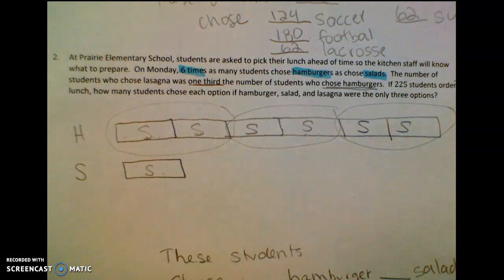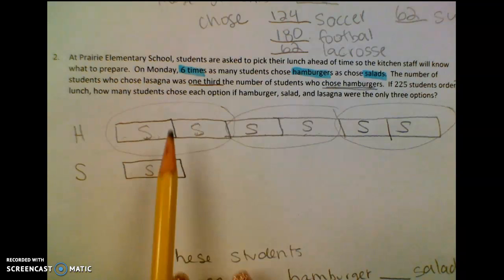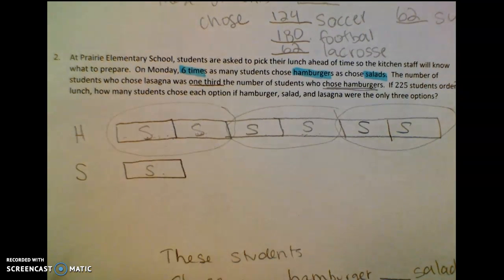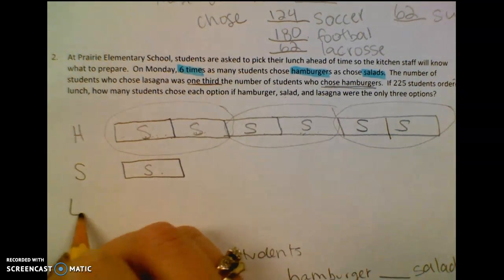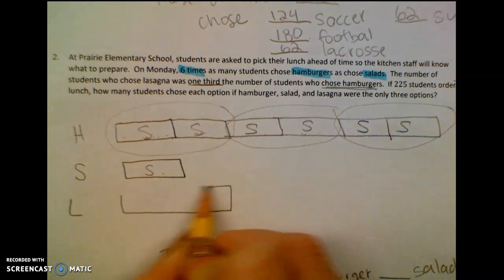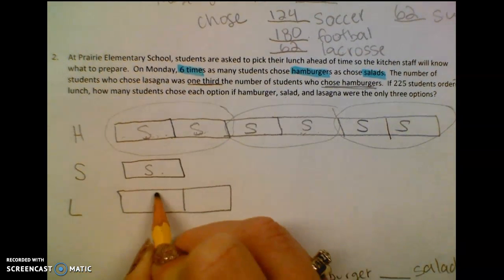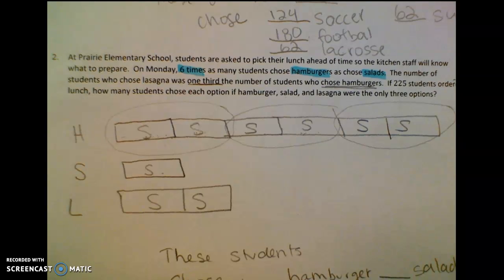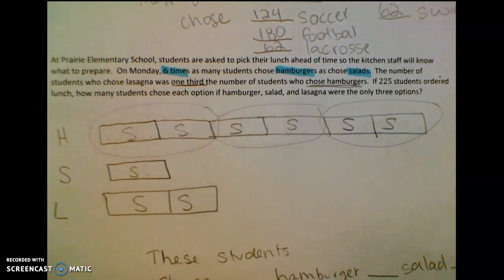Does that make sense? 1/3. So it's a part of the hamburger group, and it's 1 out of the 3 equal pieces. So it would be 2 of them. So lasagna would be 2 S's. So that's a lot of groups of S's here.